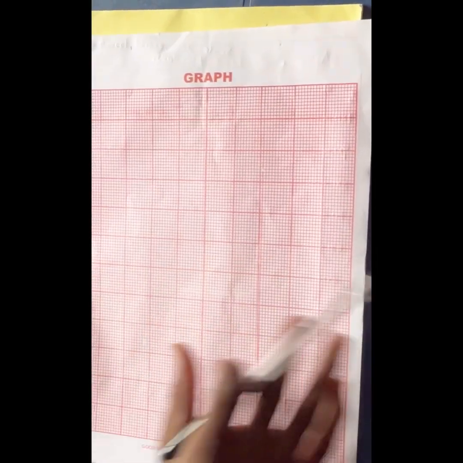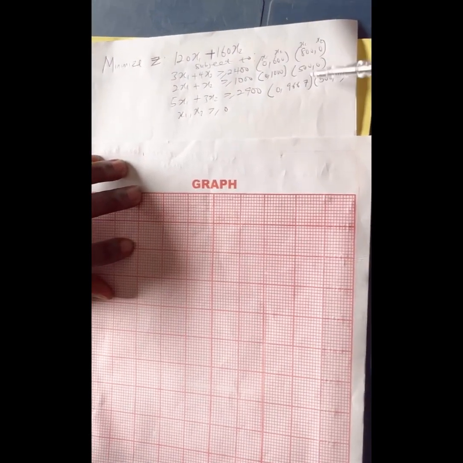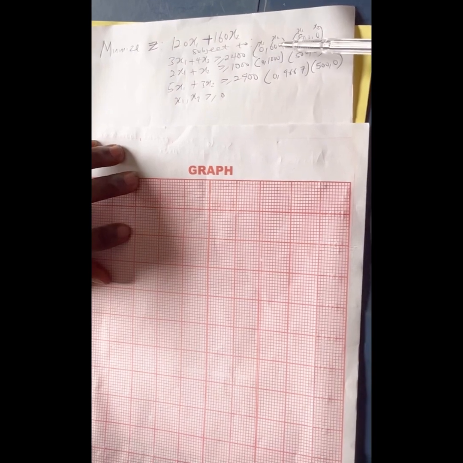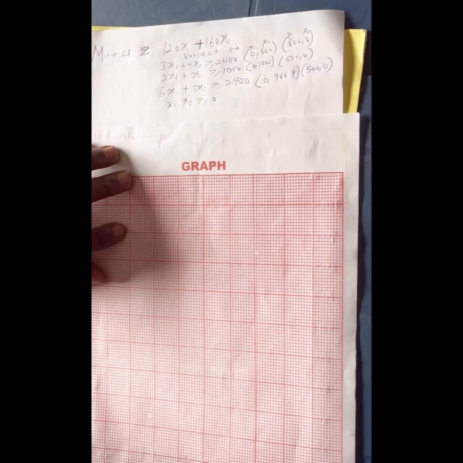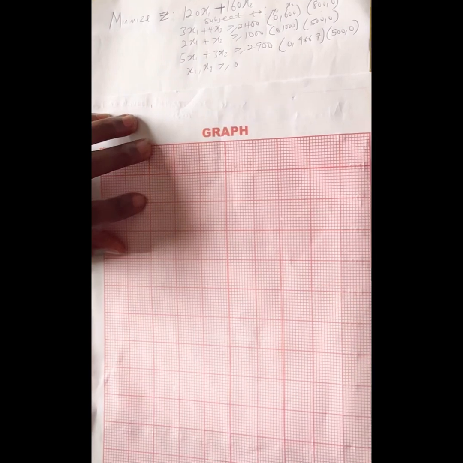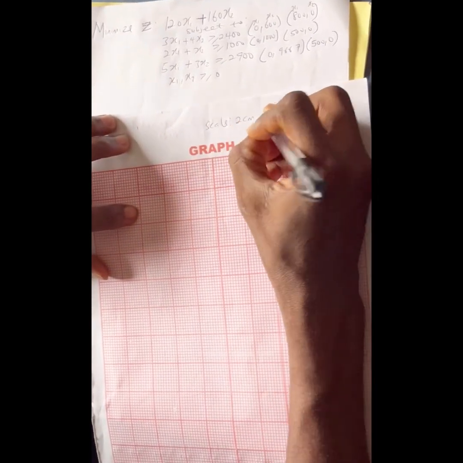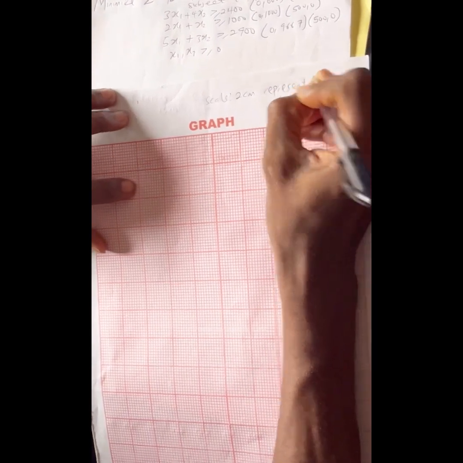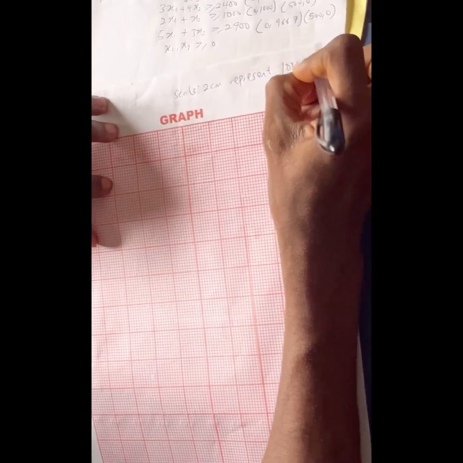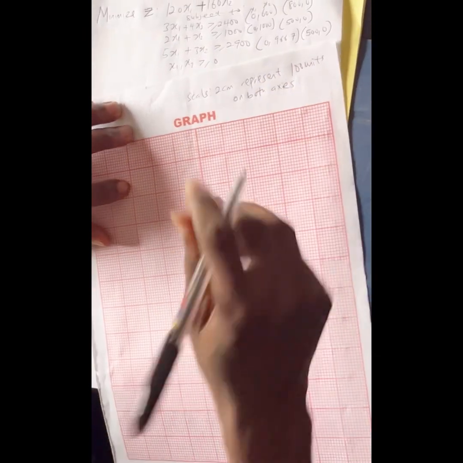So I want to locate the coordinates on a graph. If you look at the coordinate points, the highest on x1 is 800 and the highest on s2 is 1000. So I can make my scale 2 centimeters represent 100 units on both axes.